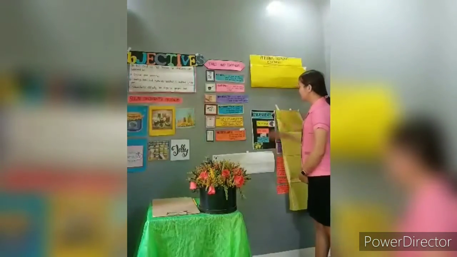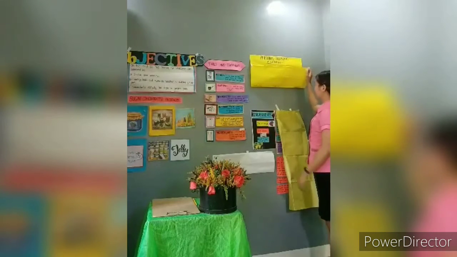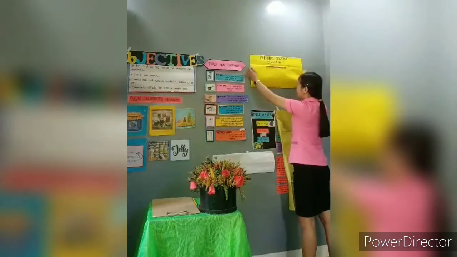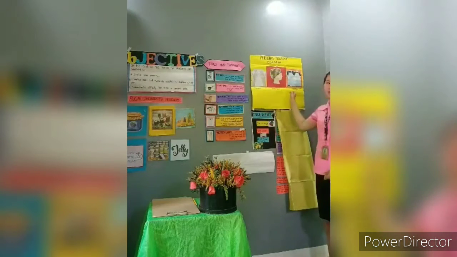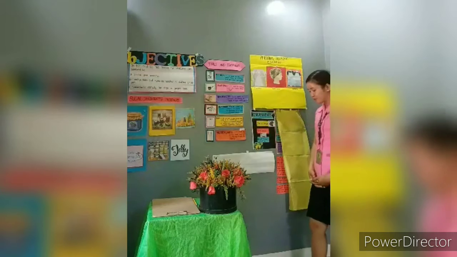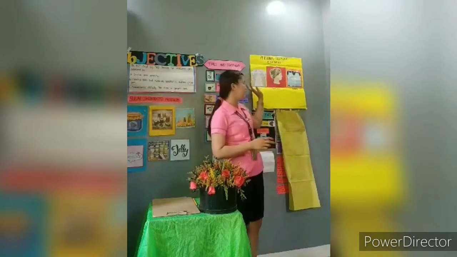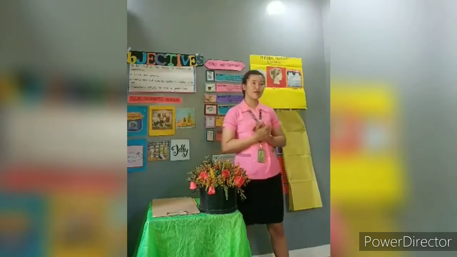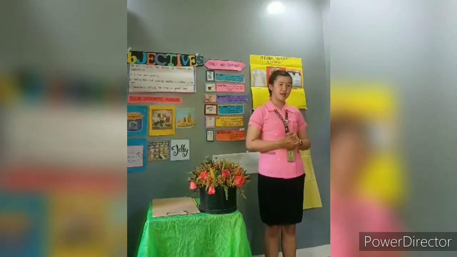So, as you already know the ingredients, class, let's now move on to the basic personal protective equipment. So, these are the gloves. We have also the hairnet and apron. So, class, let me ask you first a question: what is the importance of using this personal protective equipment while cooking or while we are in a cooking area? Anyone from the class, do you have any idea?